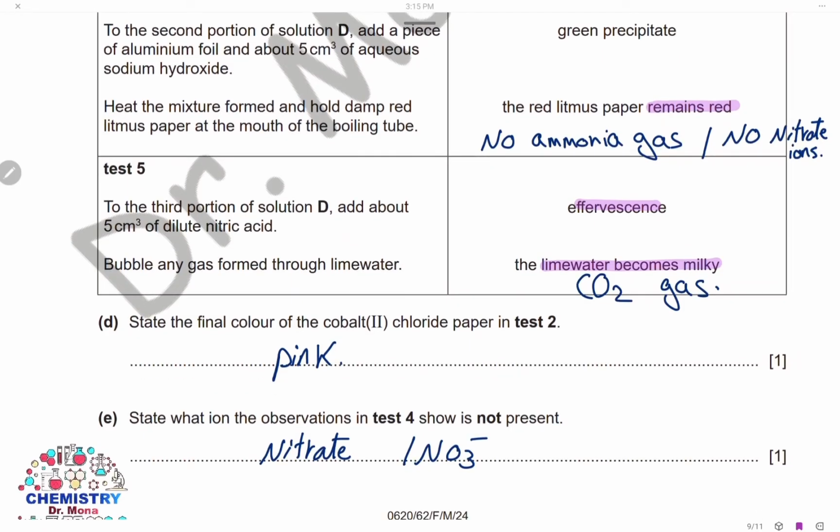Test 5. To the third portion of solution D, add 5 cm³ of dilute nitric acid and bubble the gas formed through lime water. When we add nitric acid, we can see effervescence of a gas which turns lime water milky. That means this gas is carbon dioxide gas.